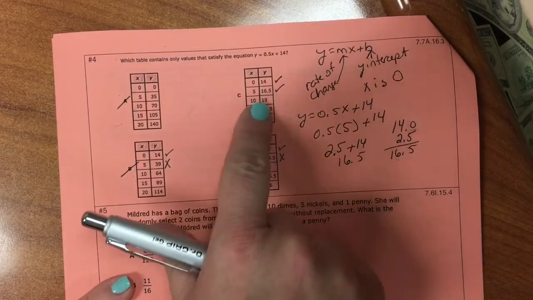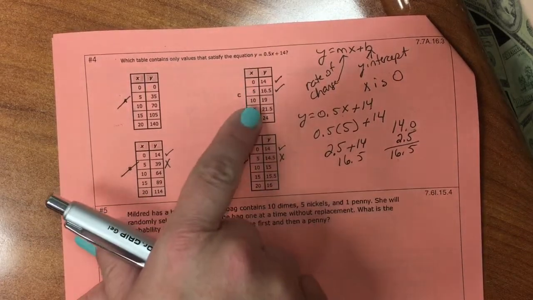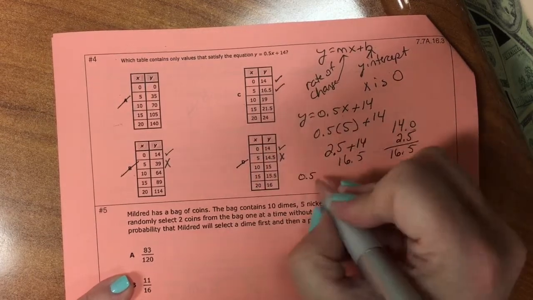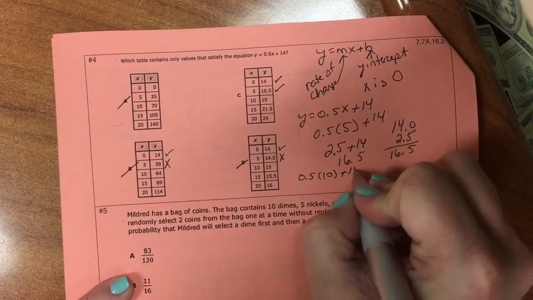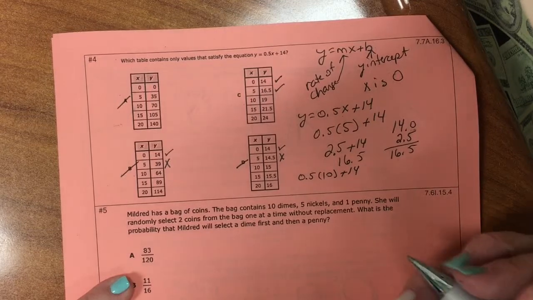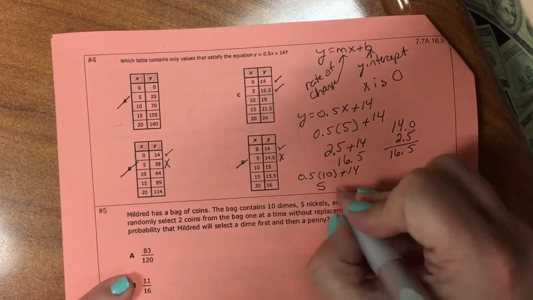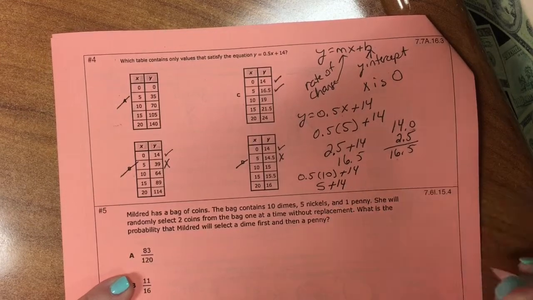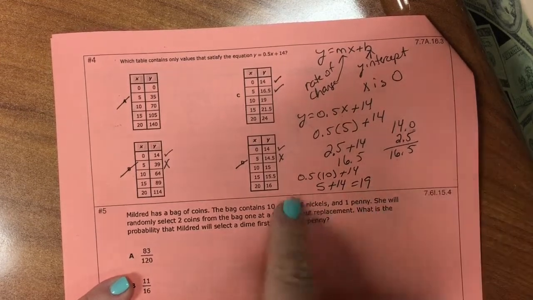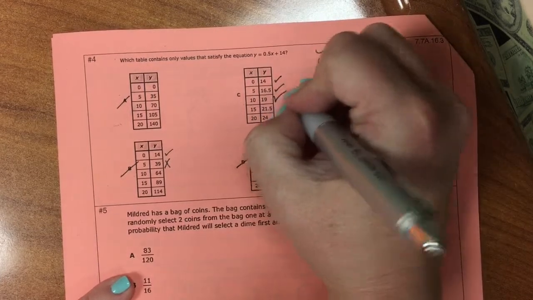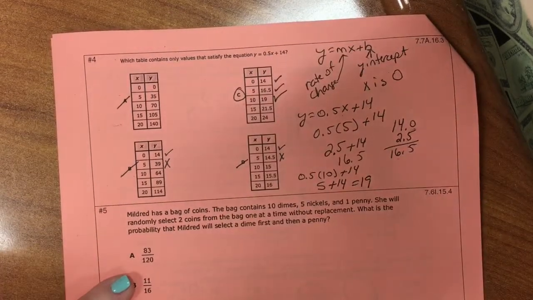Okay, it's always a good idea to try to have 3 numbers to match. So if I do this again and I use 10 for x, all right, 5 times 10 is 50, but when I put my decimal in, it's going to give me 5. And 5 plus 14 is 19. So when my x is 10, my y is 19, which is what C says. So I'm very confident in my answer choice C.